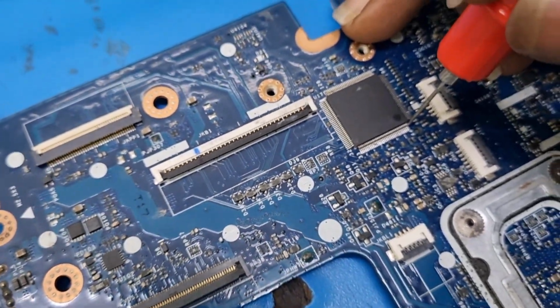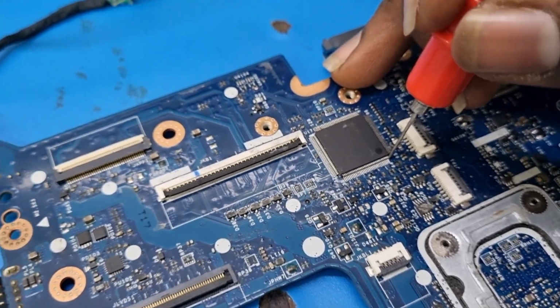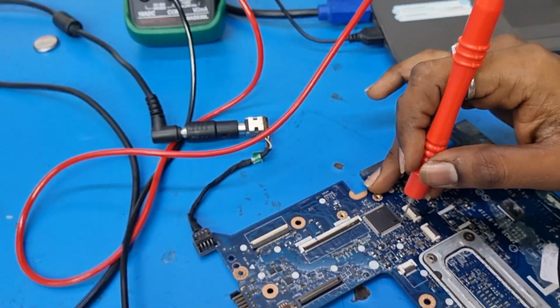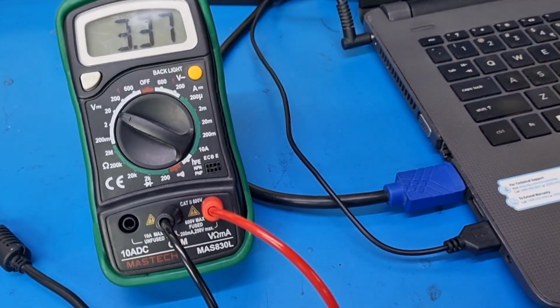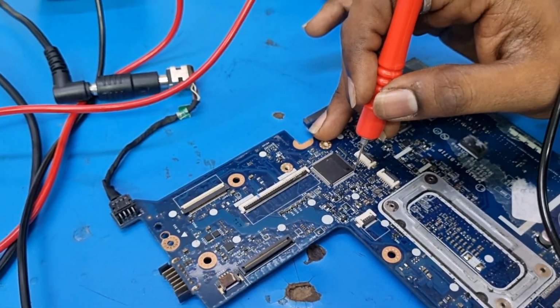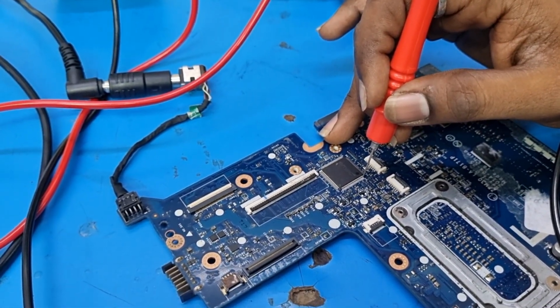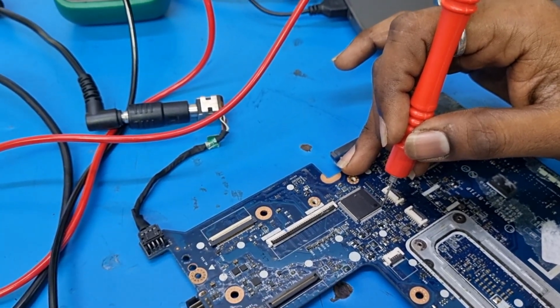Supposed to be 3 volt here. It's showing 3 volt, right? That means it's perfect, the lid switch signal is coming, and all the input signals are coming properly.